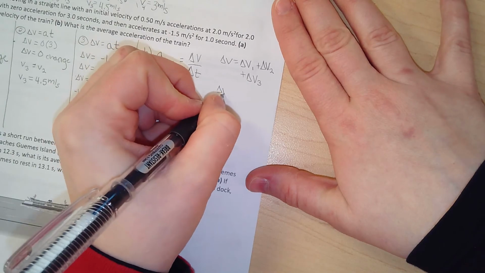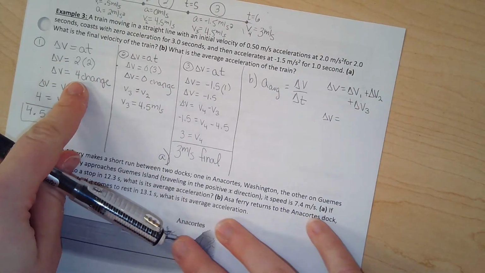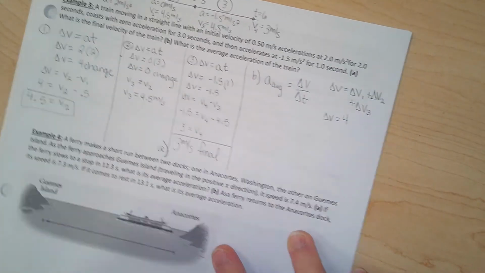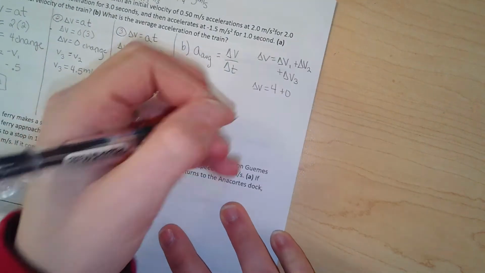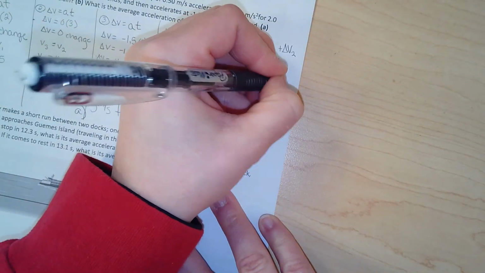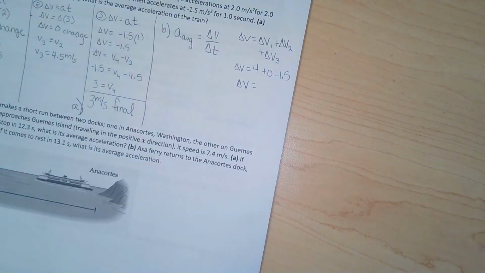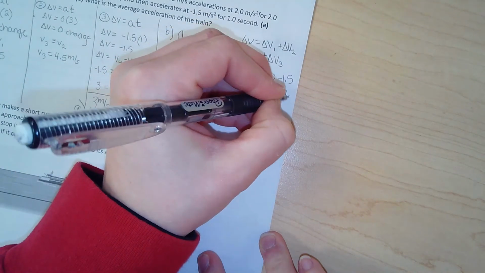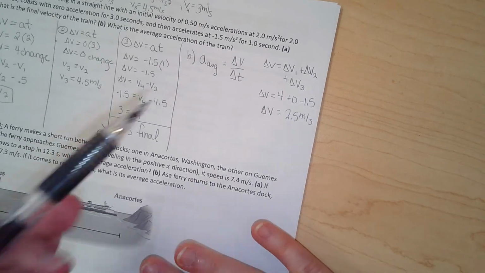So we have change in velocity equal, let's go to part 1. Part 1, the change in velocity was a 4. So the first part had a change of velocity of 4. The second part had a change of velocity of 0. The third part had a change of velocity of negative 1.5. When you add those together, you end up getting a total change of velocity of 2.5 meters per second. That's a tricky concept.